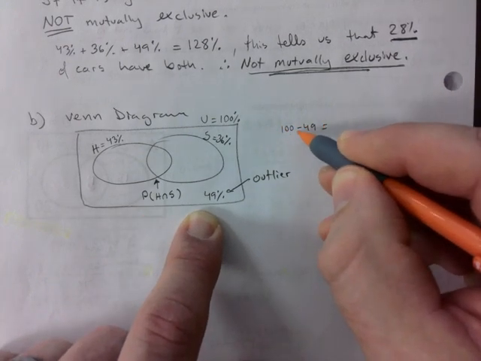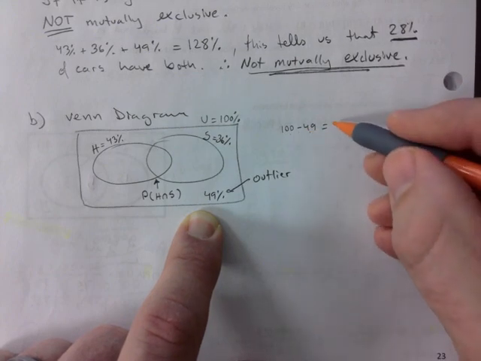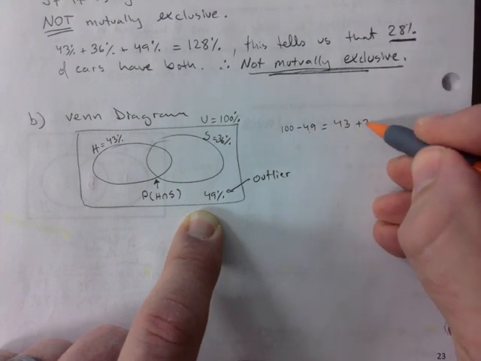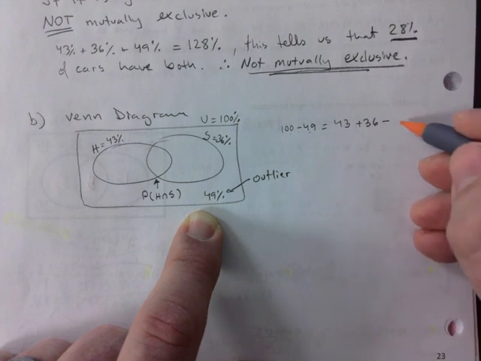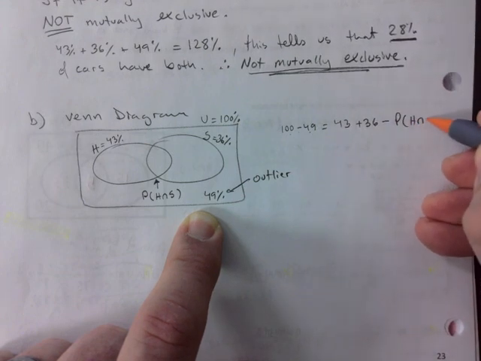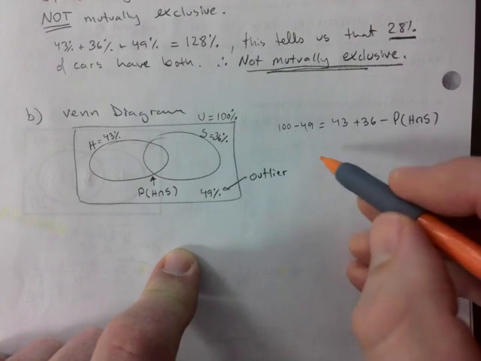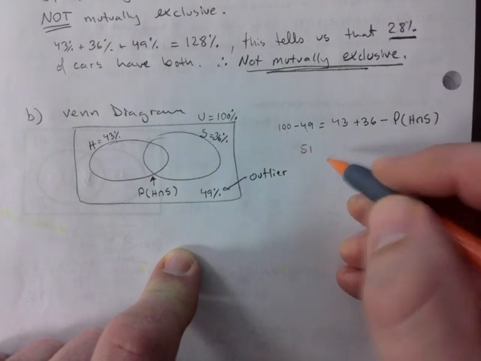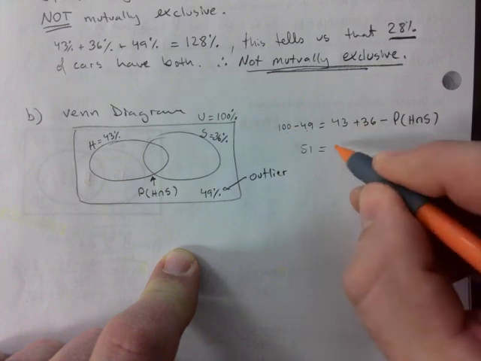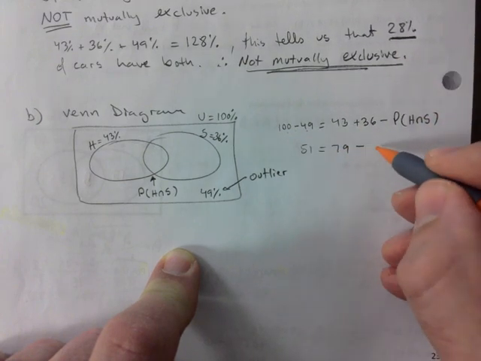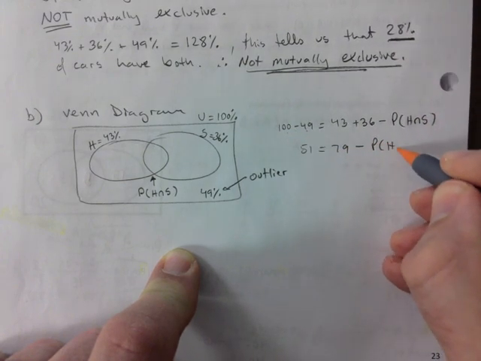That is the universal minus outliers, is equal to 43 plus 36 minus probability of both, of a car having both features. So this is 51 is equal to 79 minus P of, let's just leave that notation as is.